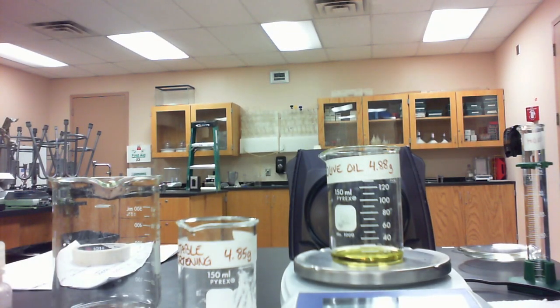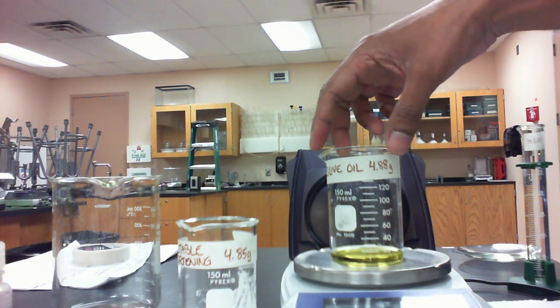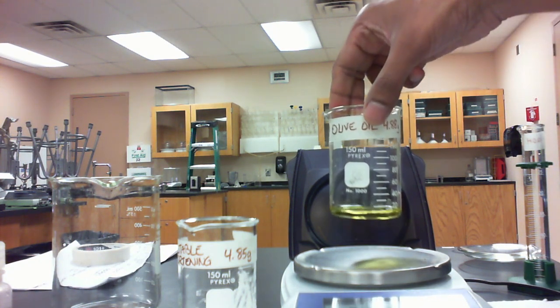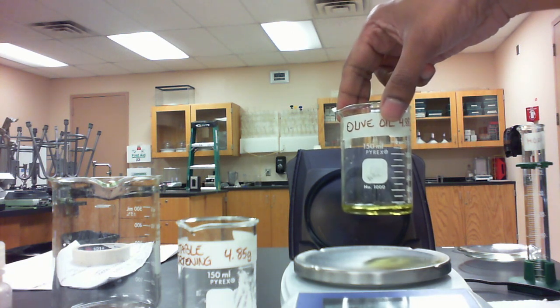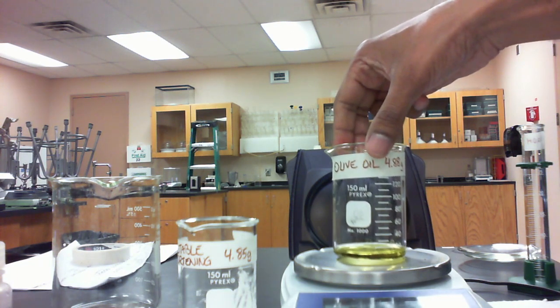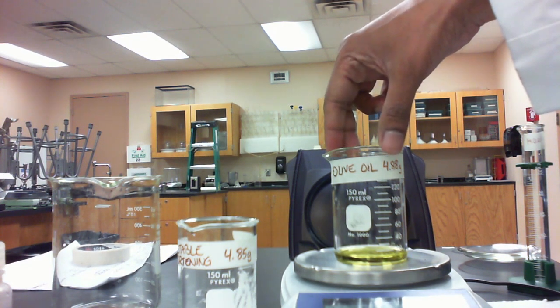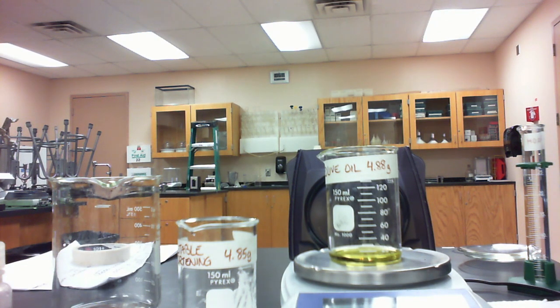So I've gone ahead and measured out approximately 5 grams of olive oil, and I've actually recorded the exact amount, 4.88 grams. As you'll notice, olive oil is very liquidy. It has that physical state because of the type of hydrocarbon tail that makes up the olive oil itself. There are a lot of cis double bonds in the hydrocarbon tail that don't allow close packing of the molecules. So as they're more spread out, they tend to be more like a liquid. So olive oil is the oil that we're using here, and there's 4.88 grams.